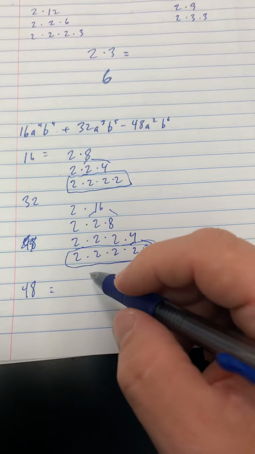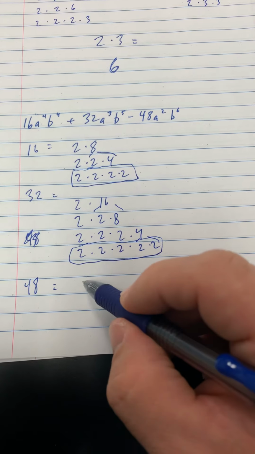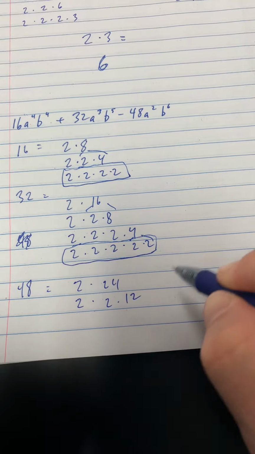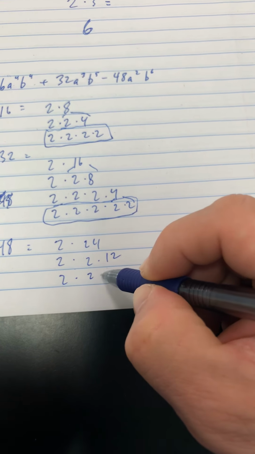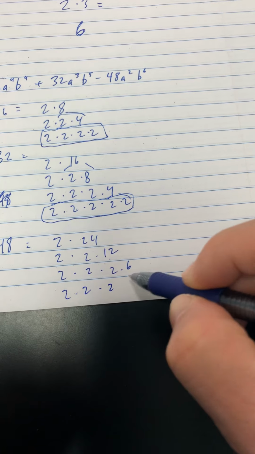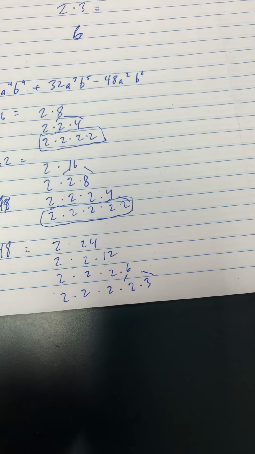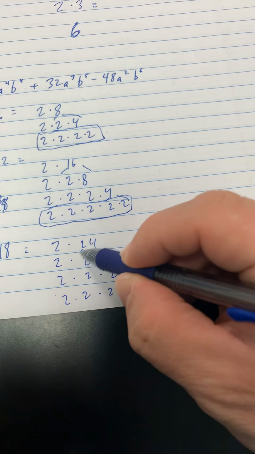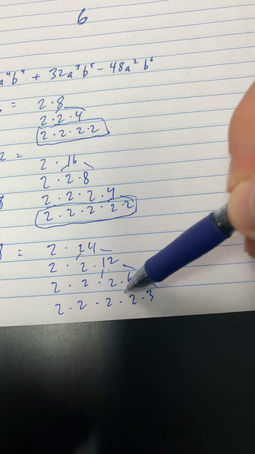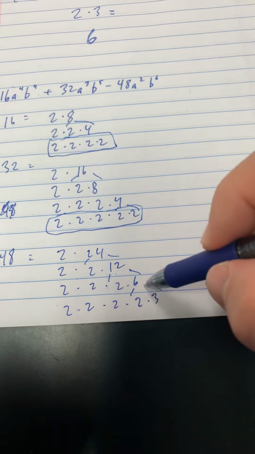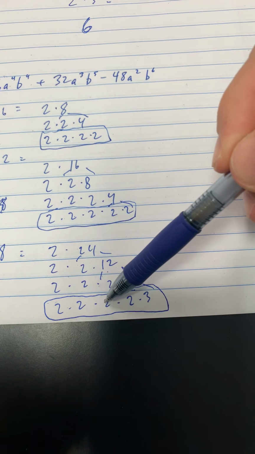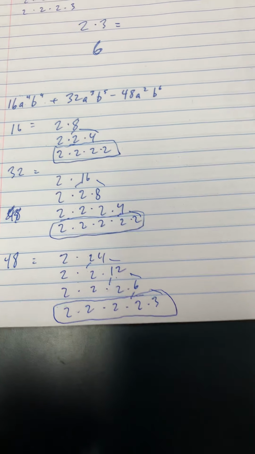Now let's do the same thing for 48. 48 breaks down to 2 times 24. That breaks down to 2 times 2 times 12, and then we break the 12 down to 2 times 6, and the 6 down to 2 times 3. So you following what I did there? I broke the 24 down to 2 times 12, the 12 down to 2 times 6, and the 6 down to 2 times 3, and everything else we continue to include. This is our prime factorization: 2 times 2 is 4, 4 times 2 is 8, 8 times 2 is 16, 16 times 3 is 48.